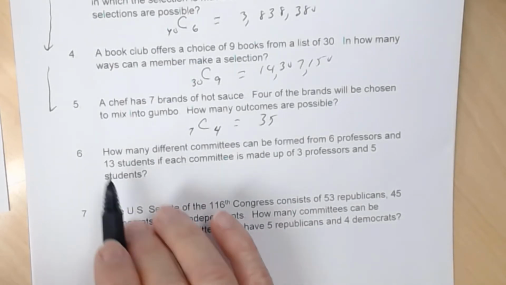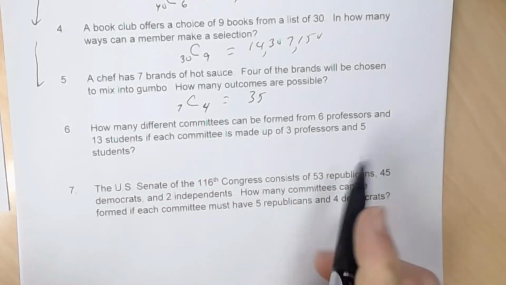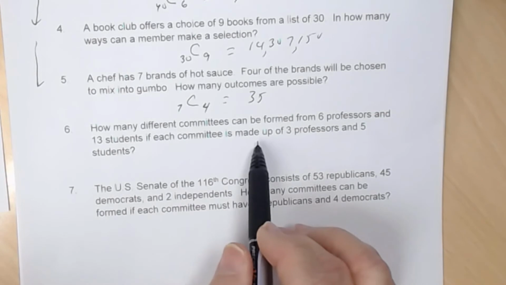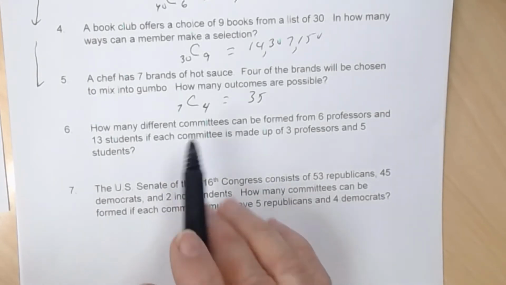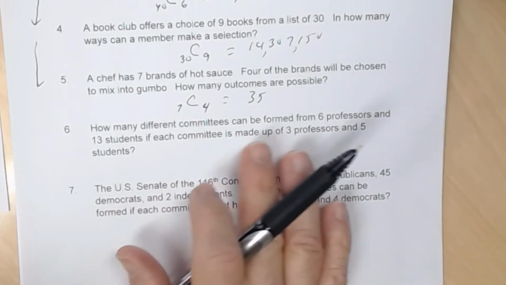Okay, now let's look at number 6 and 7. So first of all, number 6. How many different committees can be formed from 6 professors and 13 students if each committee is made up of 3 professors and 5 students? Okay, now let's look at a simpler problem and then we'll come back to this.